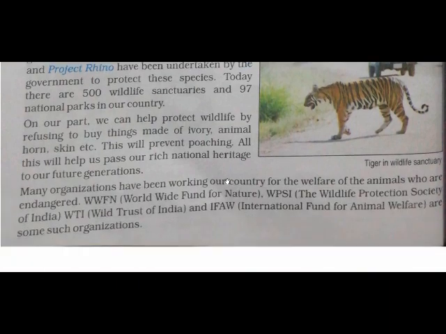On our part, we can help to protect wildlife by refusing to buy things made of ivory, animal horns, skins, etc. This will prevent poaching. All this will help us pass on our rich national heritage to our future generations. So how can we help to protect these animals? If we stop buying products which are made of animal products, animal skin or animal horn, then the demand will get less and then the hunters will not hunt.